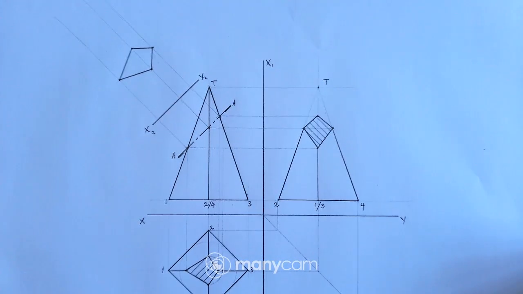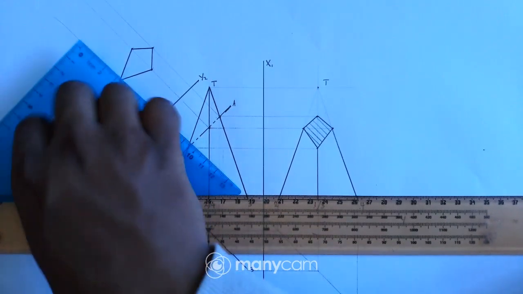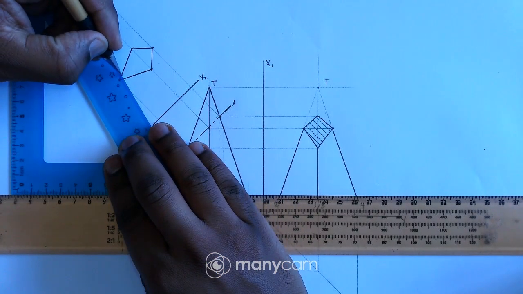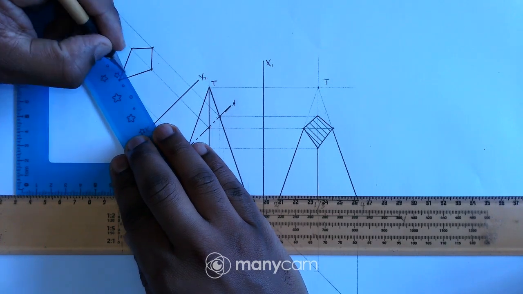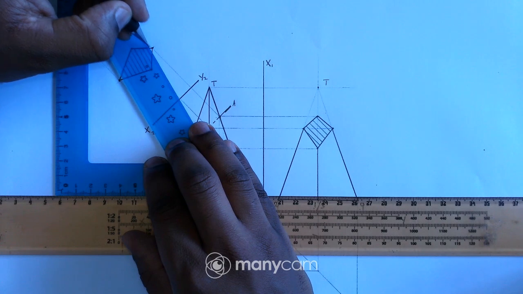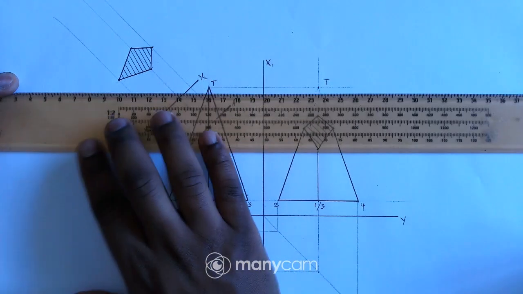And then after that I can just hatch that shape. You just use this set square. Okay, so this is our true shape right there.